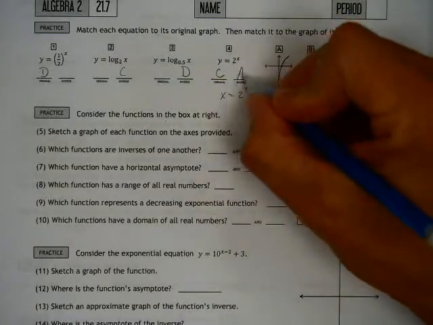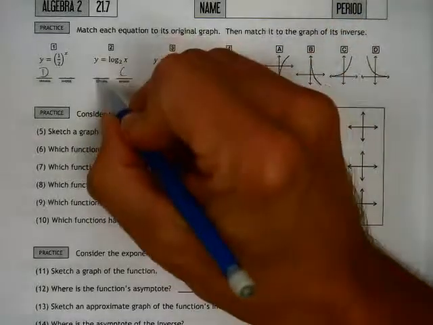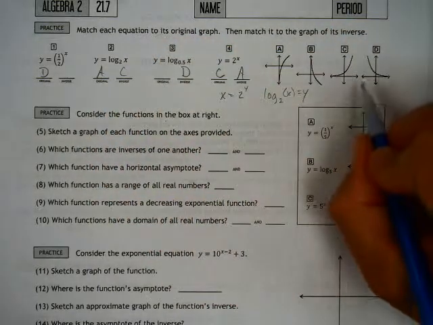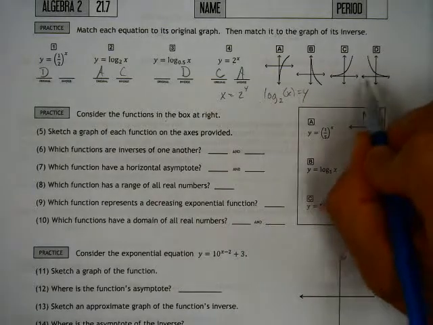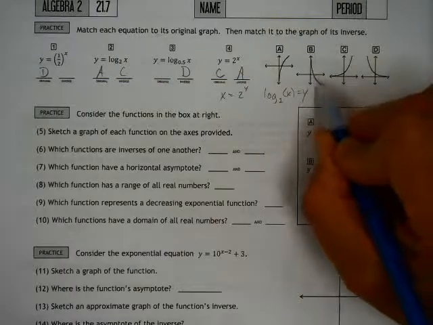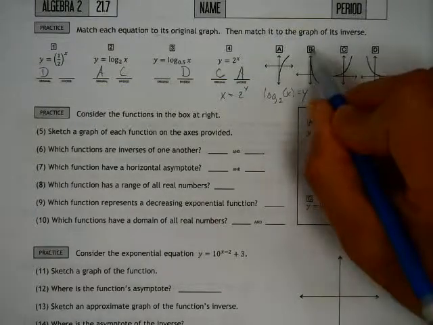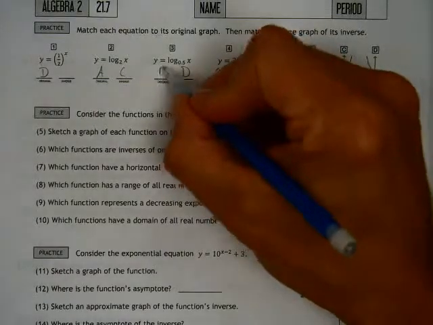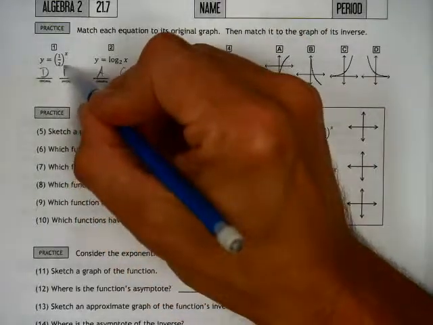So the inverse would be the A here, but that's also the graph of the logarithm there. That's one way of explaining it. There are other ways of explaining it. This one here is, as you increase the input, it's diminishing toward the asymptote, and so that one here is B, and the inverse of that one would be over here.